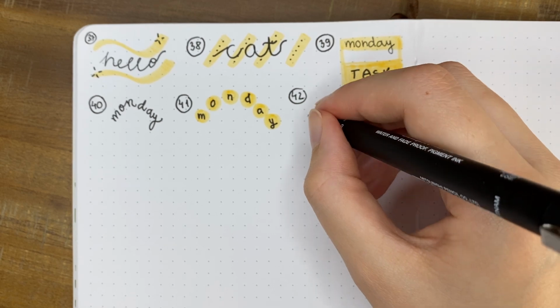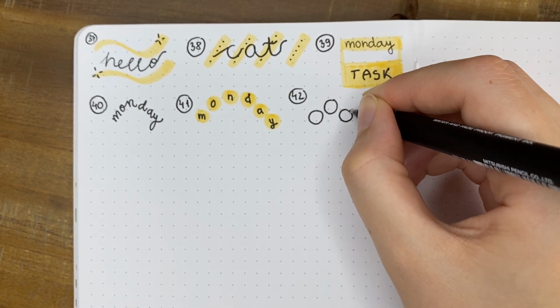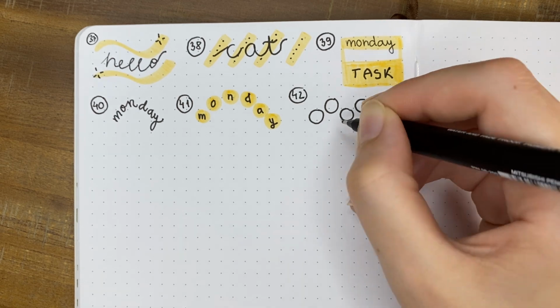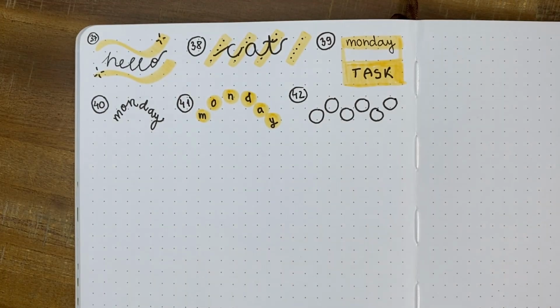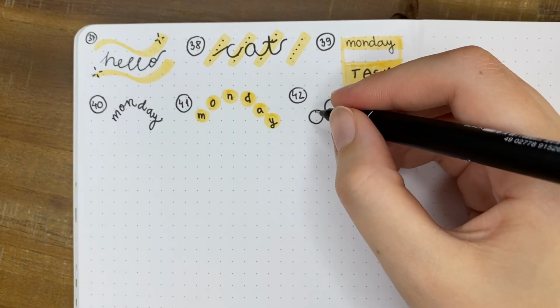The next one is similar, but you will just outline the circles and write your letters inside. And then circles here will alternate between up and down.